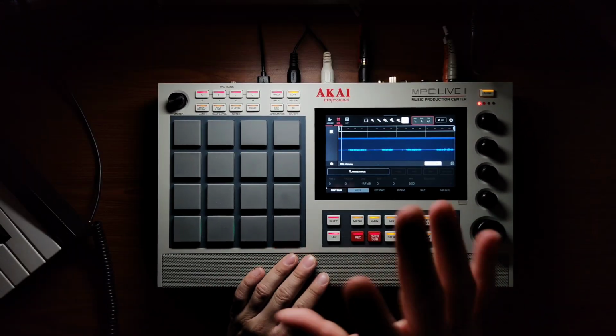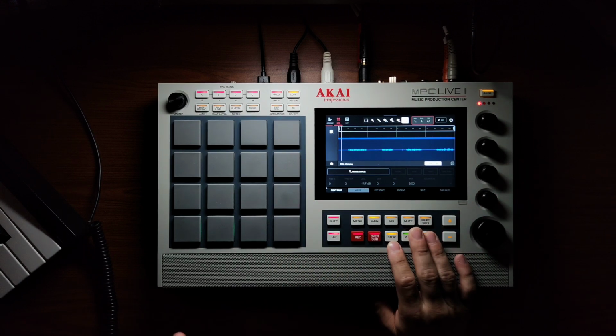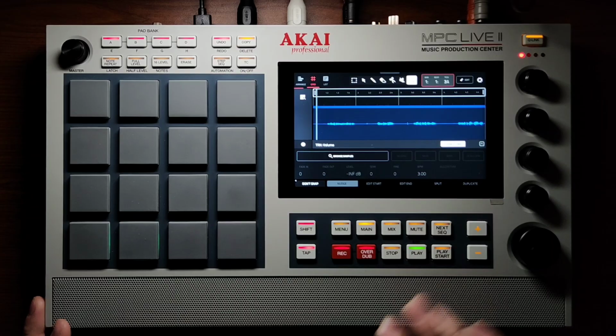Don't gotta listen too closely to hear that there's like some lip smacking and stuff. Let me go ahead and solo this out so you can just listen to the vocal take.